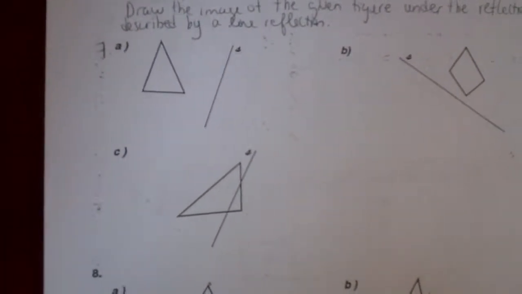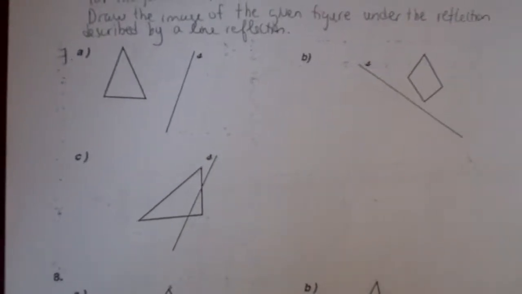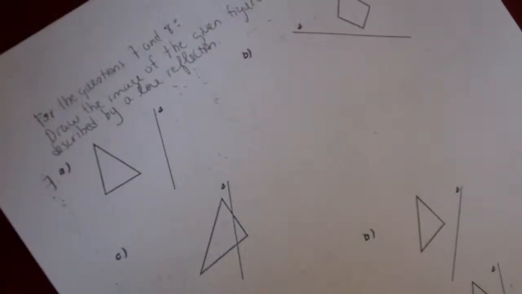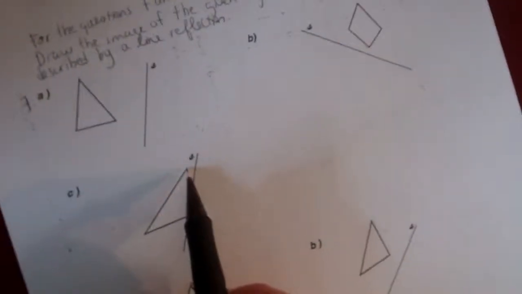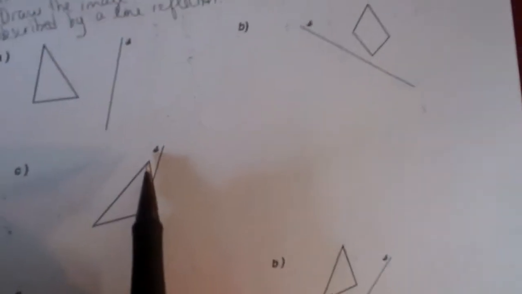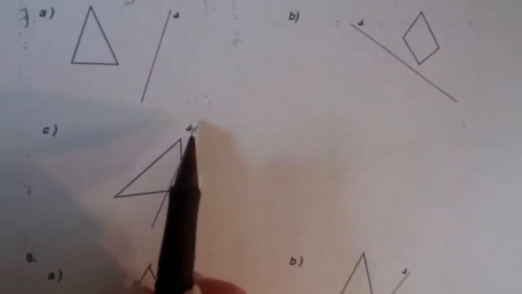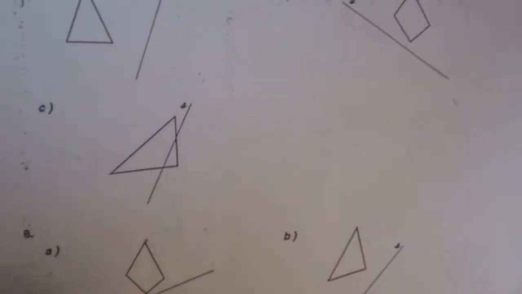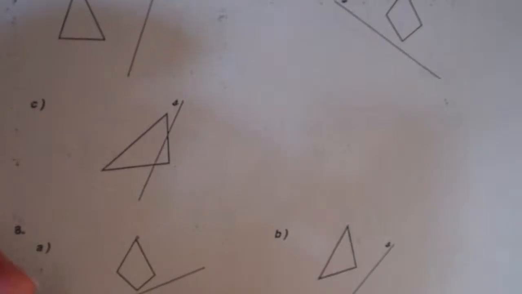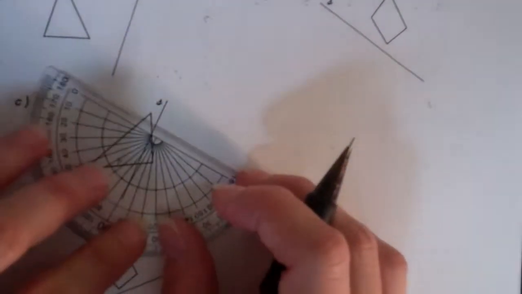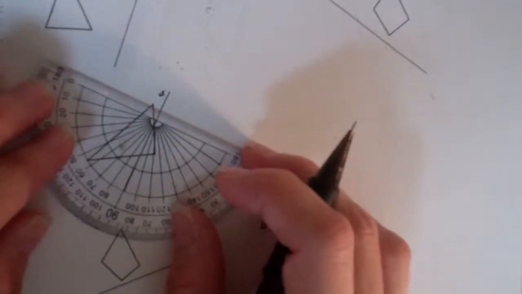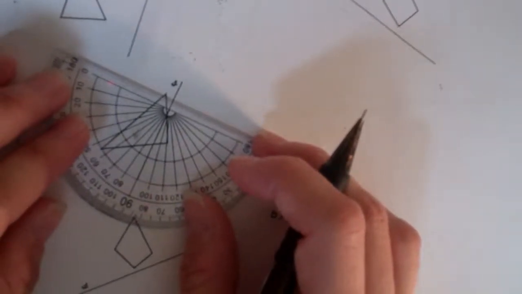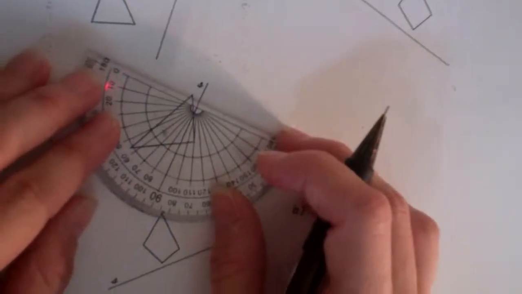In this video, I'm going to show you how to do a reflection, but without a grid. So we said before that the image of each point is located on the other side of the reflection line, and it's at the same perpendicular distance. So we need to draw perpendicular lines.